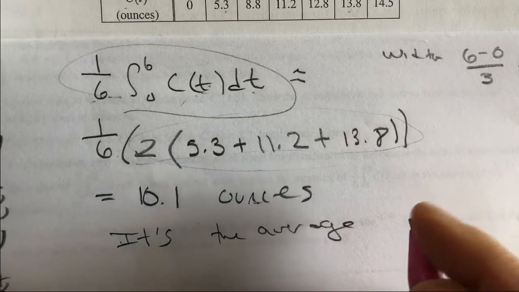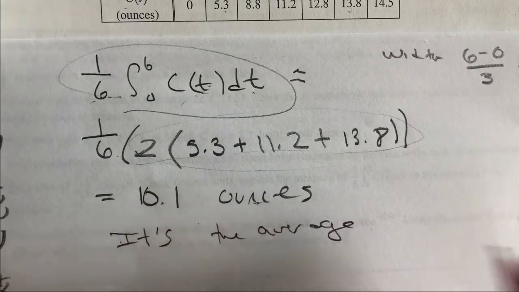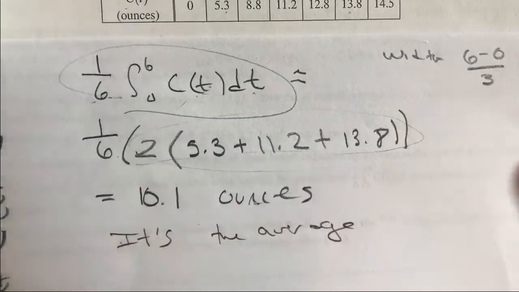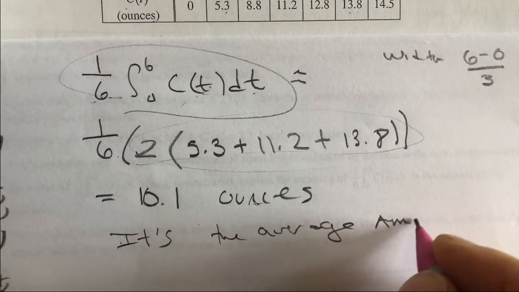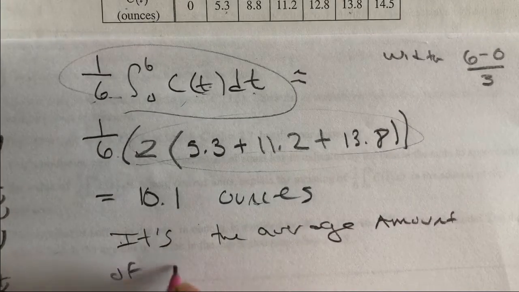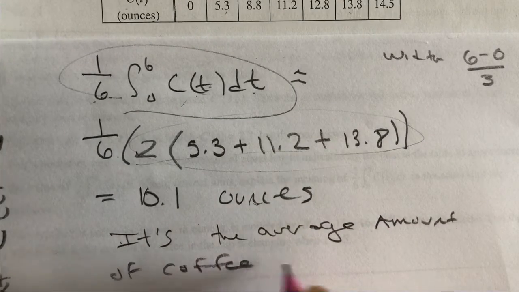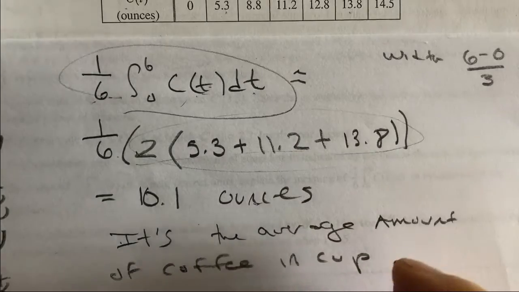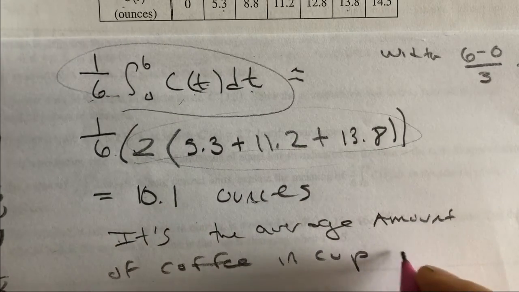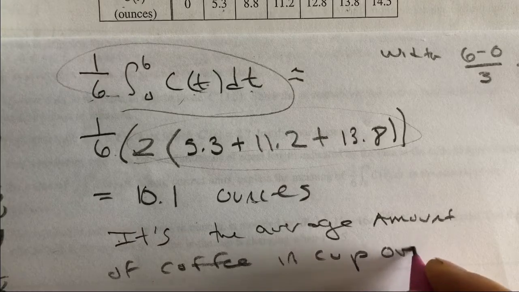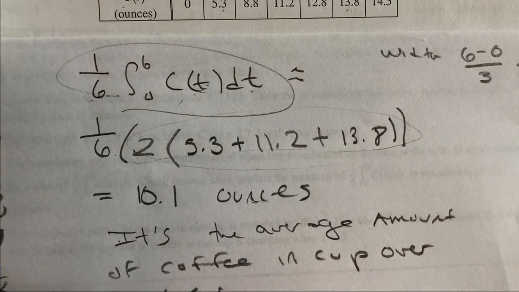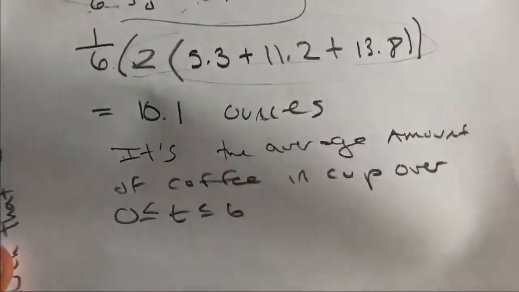Remember they told us that C was the amount of coffee in the cup, so it's the average amount of coffee in the cup over the interval t from 0 to 6. I'm sorry.